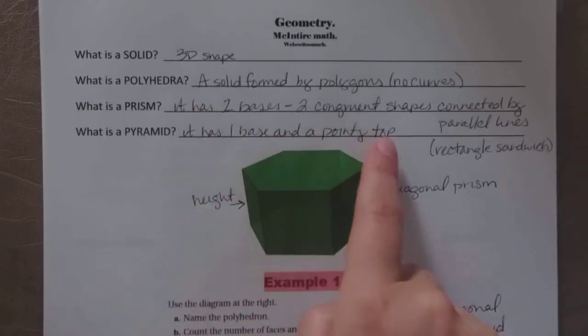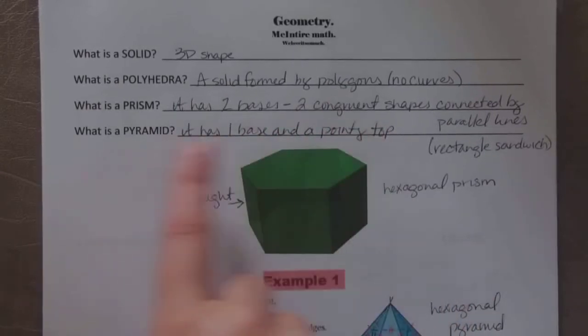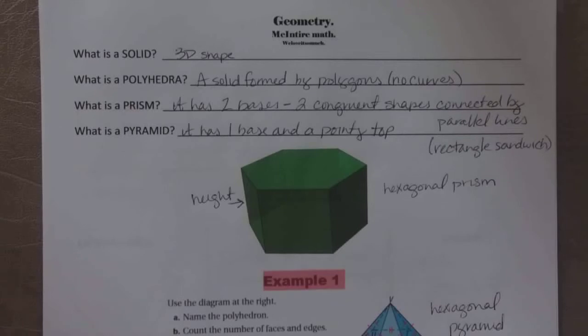A pyramid has one base and then a pointy top. The base doesn't have to be a square or a triangle, but the fact that it has a pointy top makes it a pyramid. A prism has two bases. It's two congruent shapes connected by parallel lines. So those shapes could be any shape, right? It could be a rectangle, a triangle, or a hexagon.